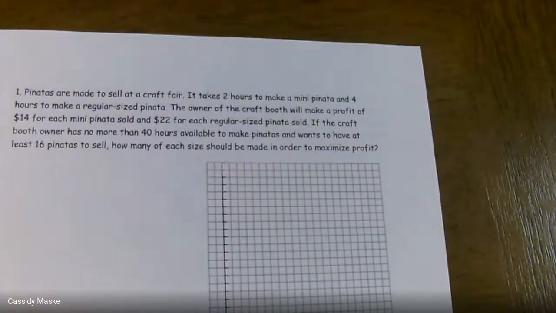So you can see how the first one is talking about this girl who's selling her different pinatas that she makes. And anyway, you really do these problems to see what the maximum profit she can make is, based on how much she's selling her pinatas for, how much time she can actually work, how many she can sell, and stuff like that. So it's trying to figure out what is the maximum profit that I can make.